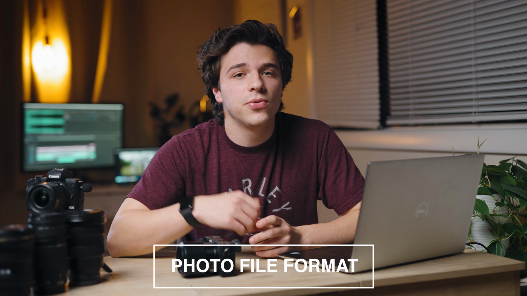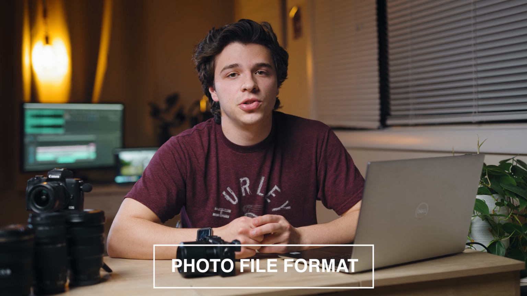Now, when you are shooting photos, you typically are going to choose between two different file formats, and that is RAW and JPEG. RAW is a file format that gives you a little bit more flexibility when you are editing your photo, because in that RAW file, you are getting more information from your camera. And JPEG is just a more compressed file format that you can't do too much with in editing, but it's going to take up less space on your camera's SD card.